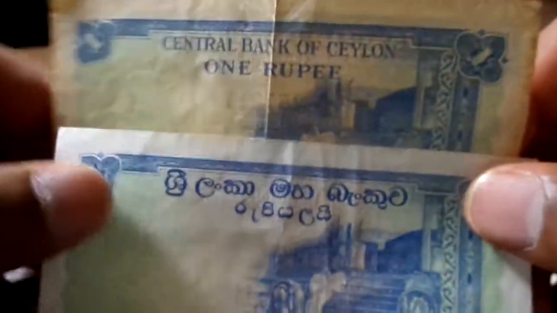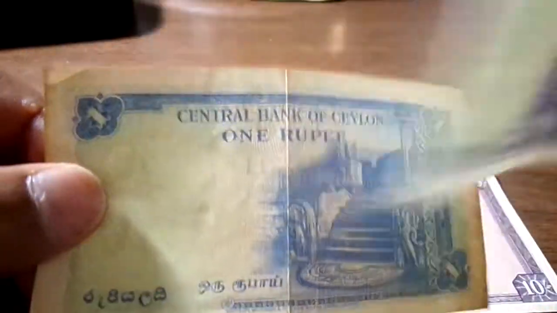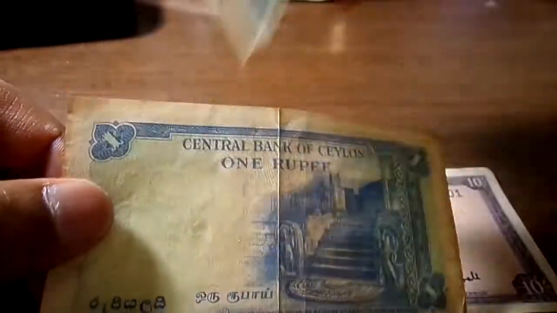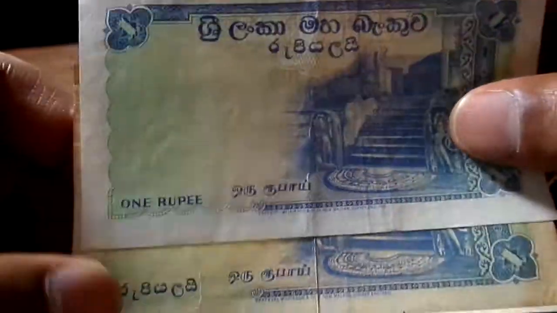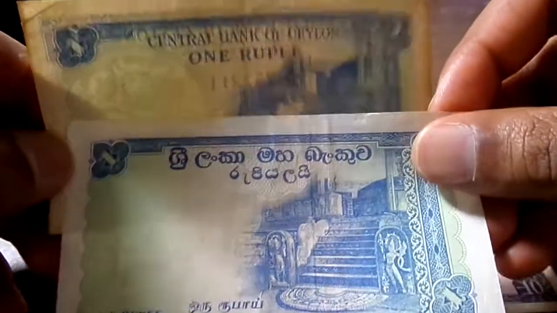And on the obverse side again the bills are pretty much the same. 1 rupee on the post-independence one is in Sinhalese, it is like that. Other than that the bills are pretty much the same.